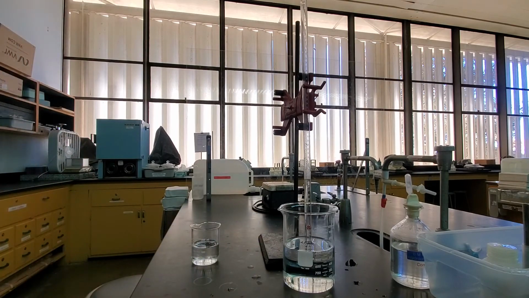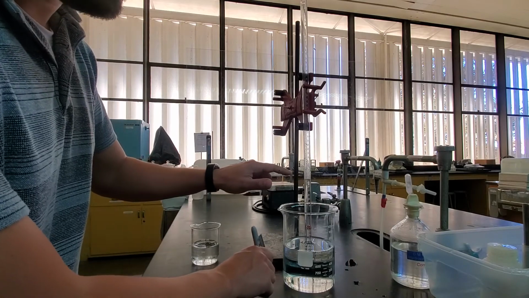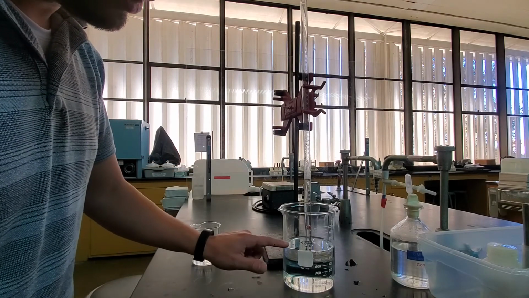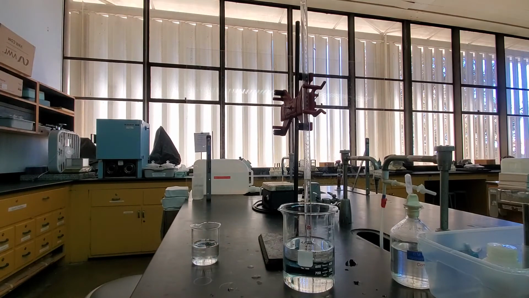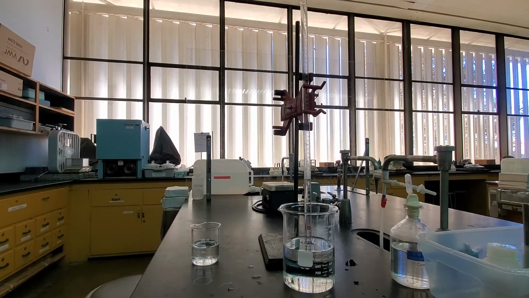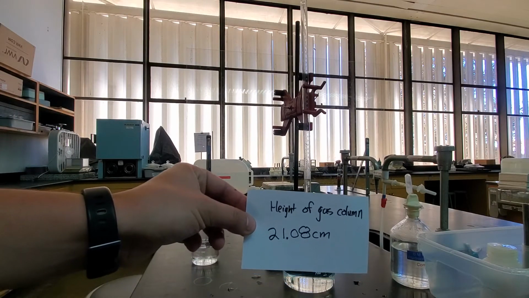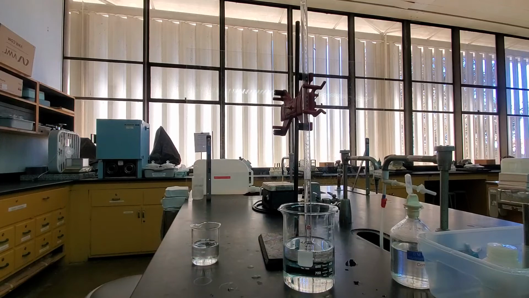And so in order to find that out, I've measured the height from the ground to the top of that column and the height from the ground to the top of the solution. So the ground to the solution is 7.98 centimeters, and the ground to the top of that column is 21.08 centimeters. And so now we can use that to find the height of that acid column. We just need to subtract those two values.